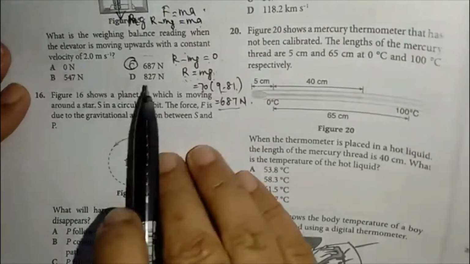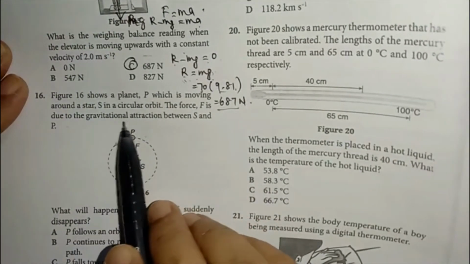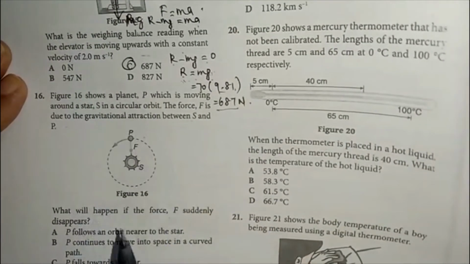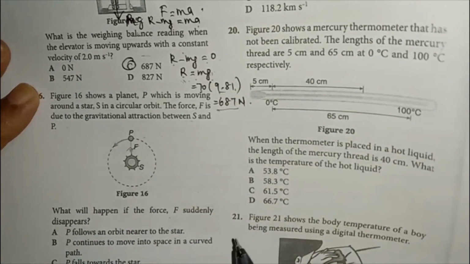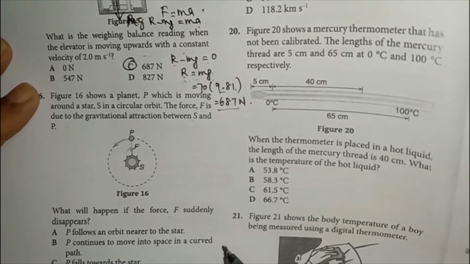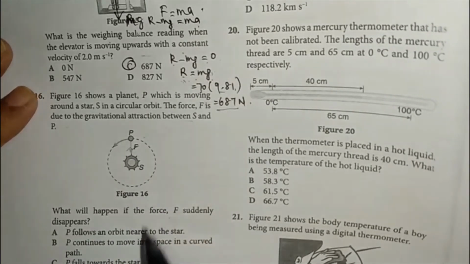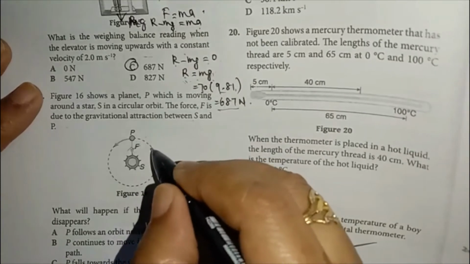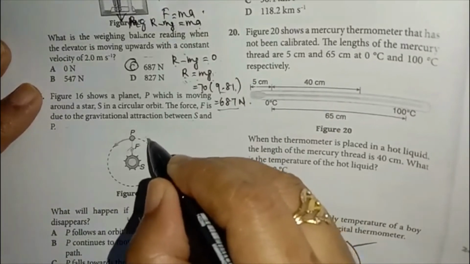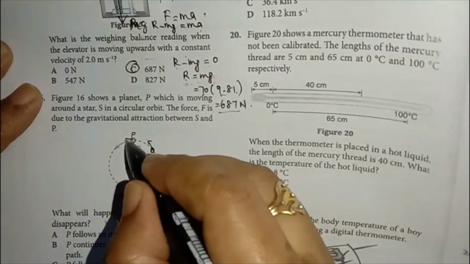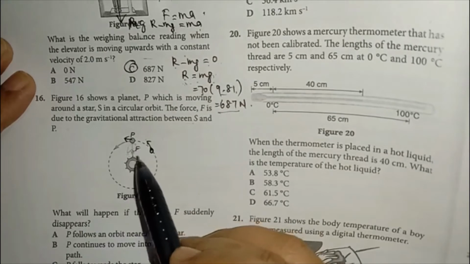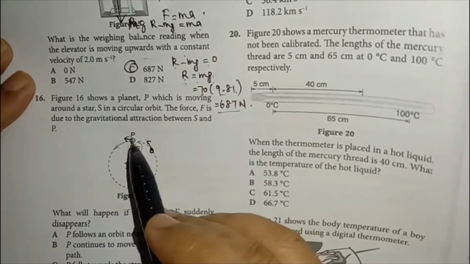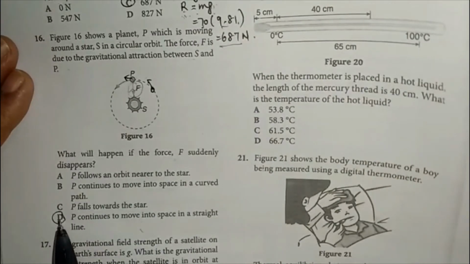Number 16. The force F due to gravitational acceleration between S and P. What happens if F suddenly disappears? Suddenly there's no more centripetal force. Okay, there's no more force F. So what happens to the object? You know that when an object moves in a circle, it always experiences change in the direction of velocity. We call it orbital speed. So when suddenly there's no force that holds it, P will continue to move in space in a straight line. Okay.